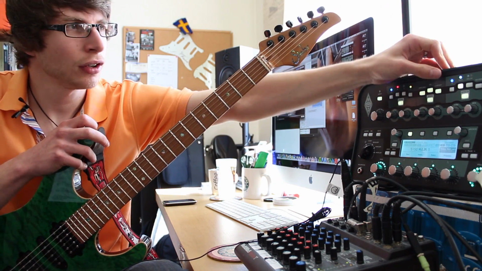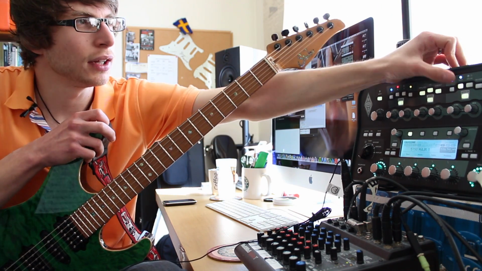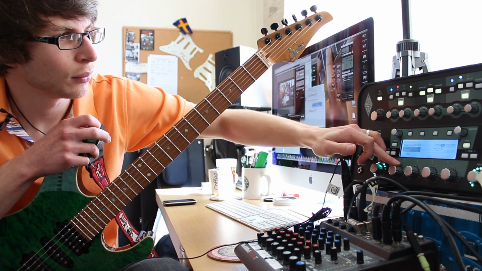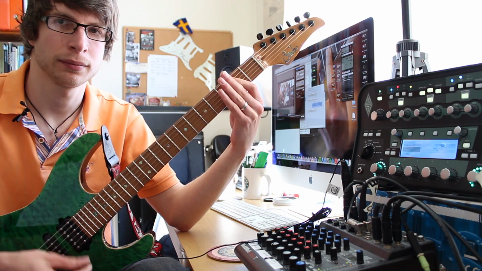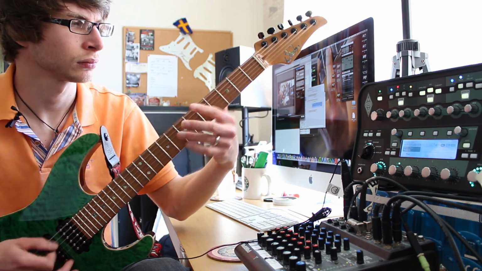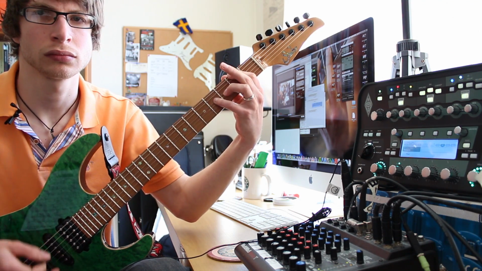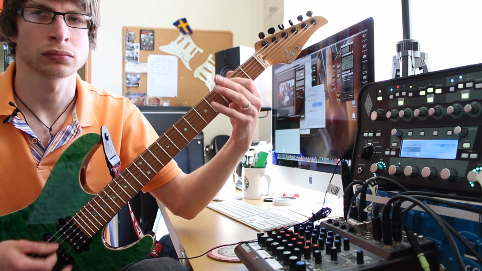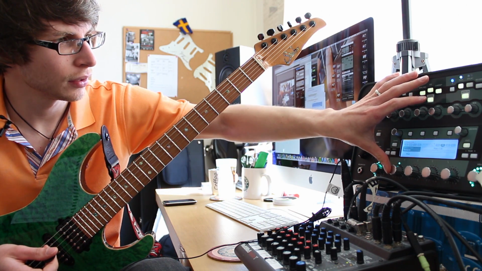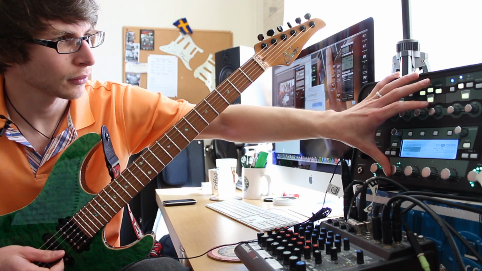And if I shift that down, then I'm going to switch to the pitch shifter screen one more time. And if I drop it down 1 semitone, we're basically in E flat. If I drop it down another semitone, we're in D. There we go.